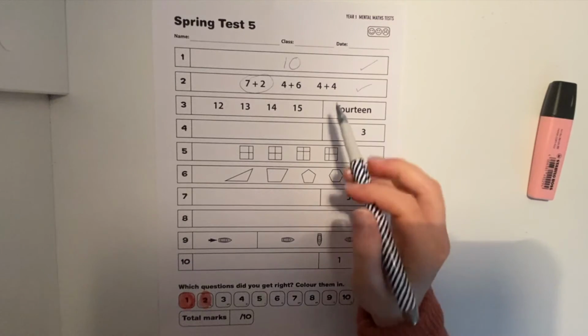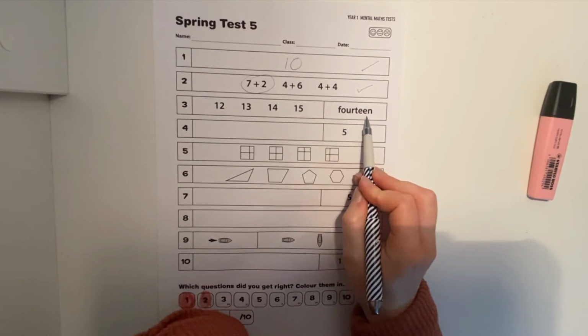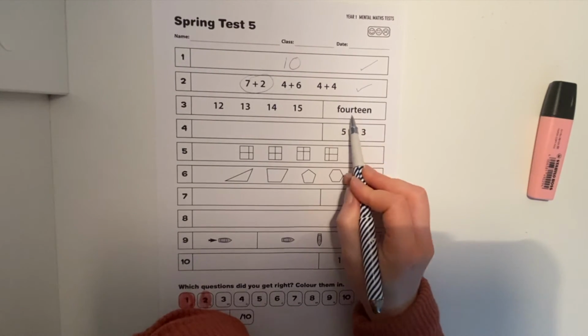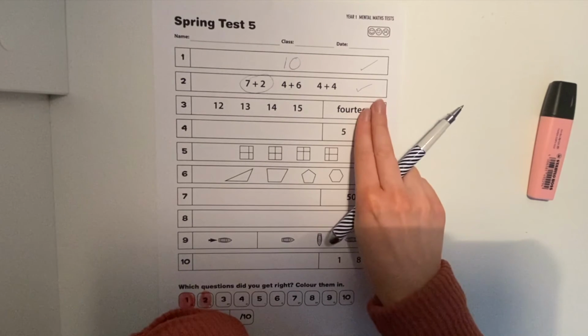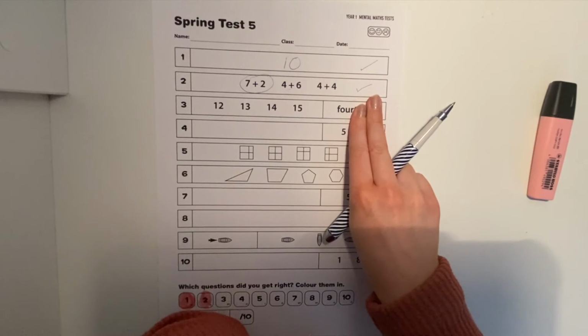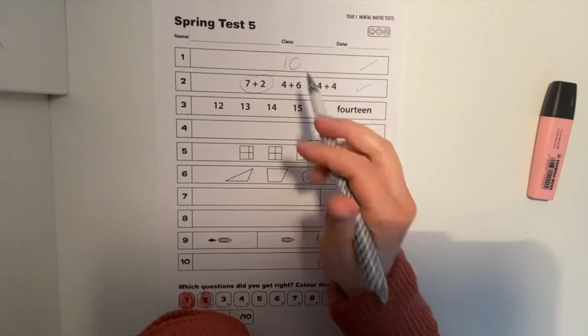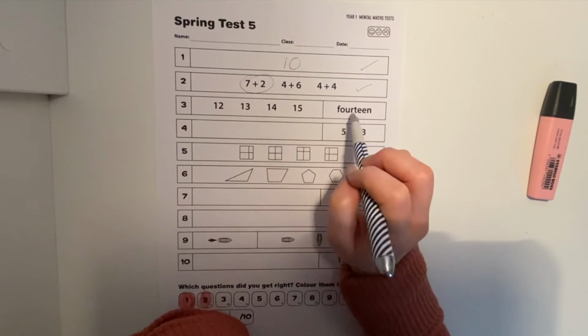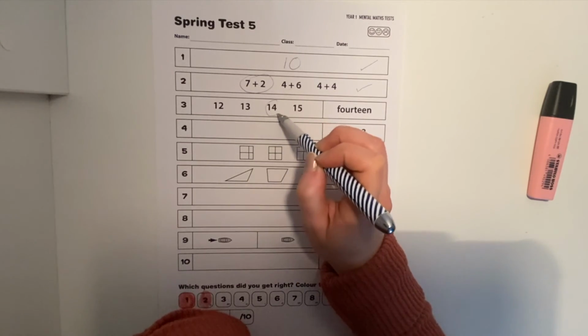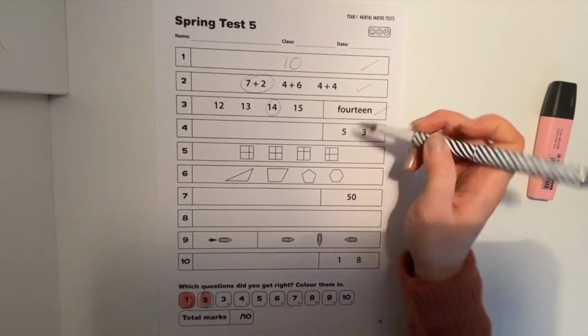Okay, here's a number word. And there's a clue with this bigger number word. If you look at the beginning of it, it starts with the word 4, so 14. You had to circle the number that matched the word, and it was this one. So well done if you got that.